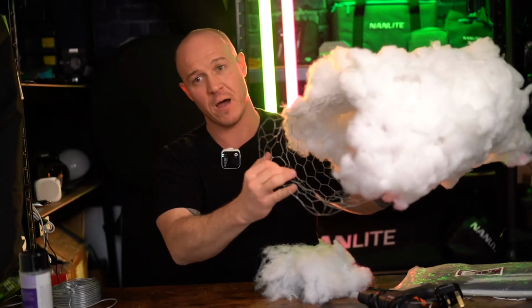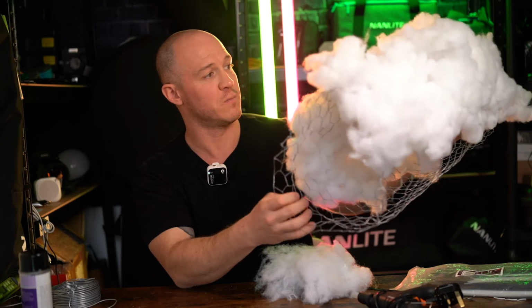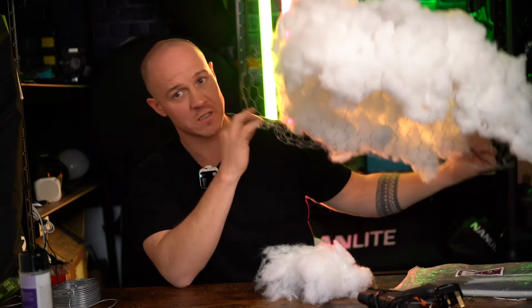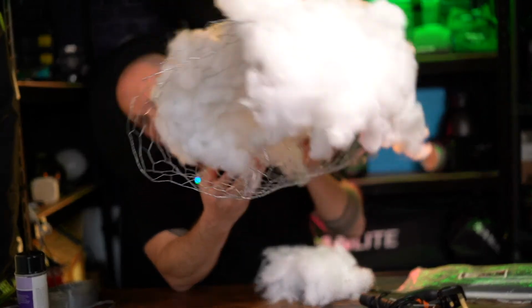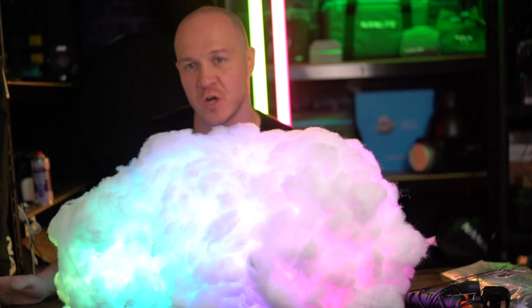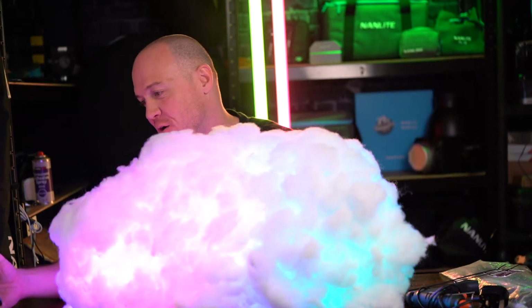Now, these are going to be powered. I'm going to run mains into these because they're going to be up for quite a long time, so I'm not going to be running on the battery life because I want them to last for quite a decent time. And you can see they're quite easily built together. But yeah, so halfway through our first cloud. So here you go, my first cloud is done.